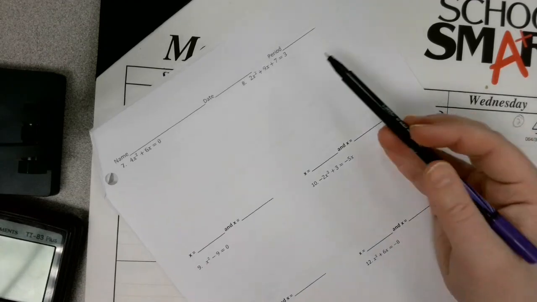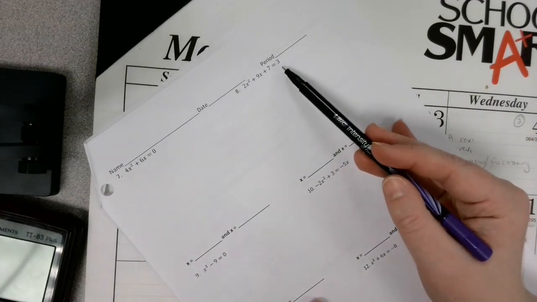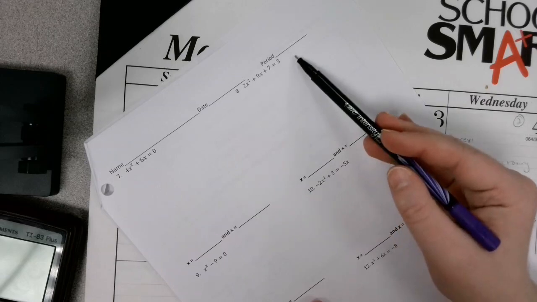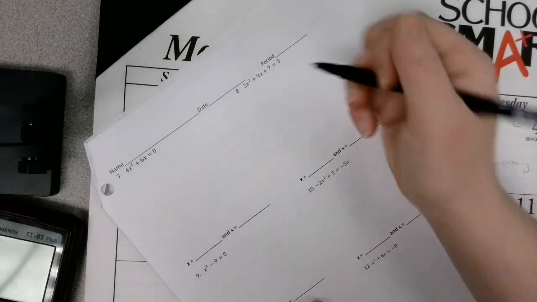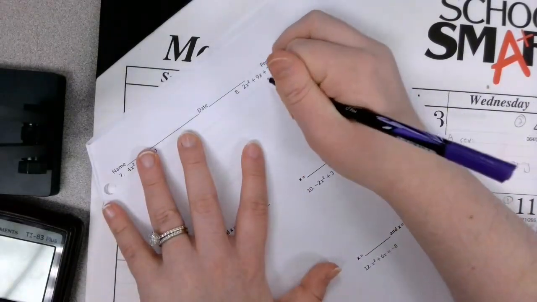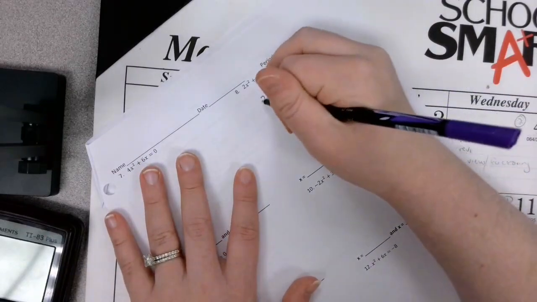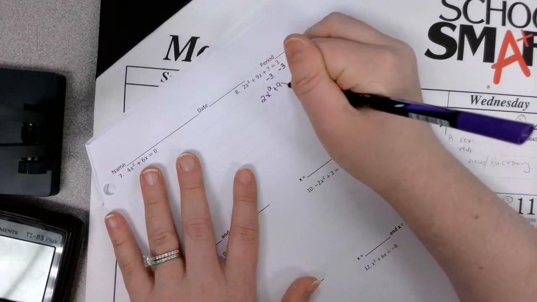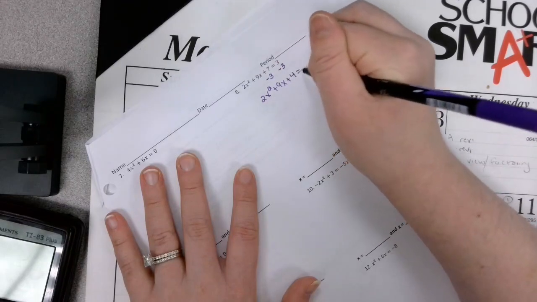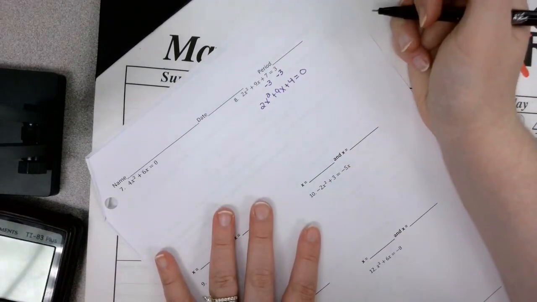Let's start with 8. Do you notice how it does not equal 0? There's a 3 there. I need it to equal 0. So it's easy. I just subtract the 3 to the other side. Its like term is 7. So now it's 2x squared plus 9x plus 4 equals 0. And then I just factor from there.